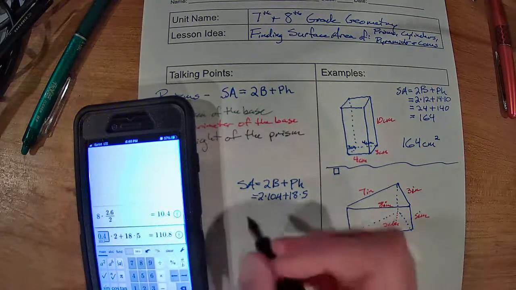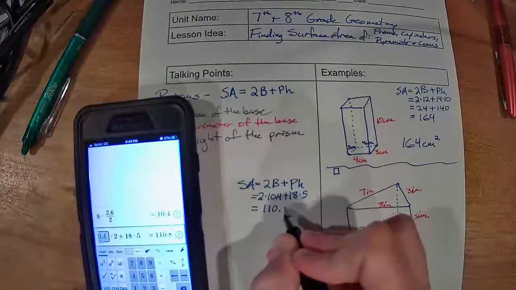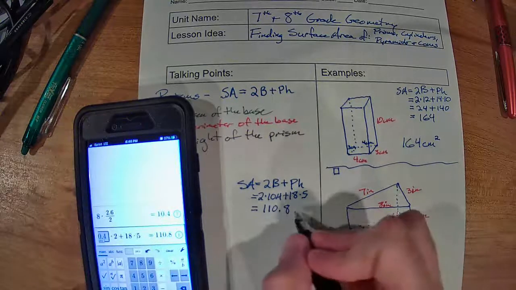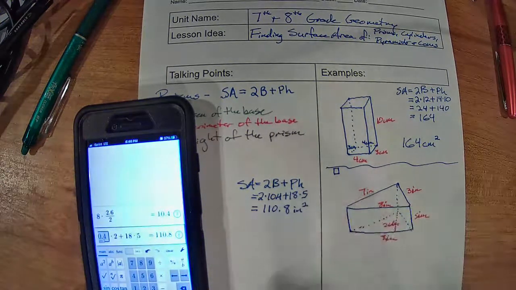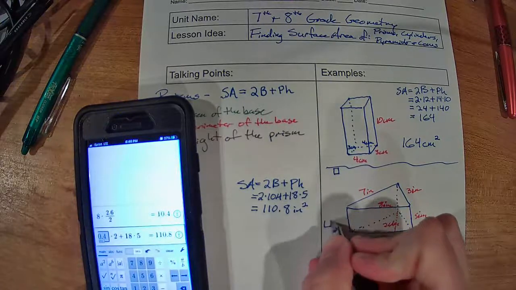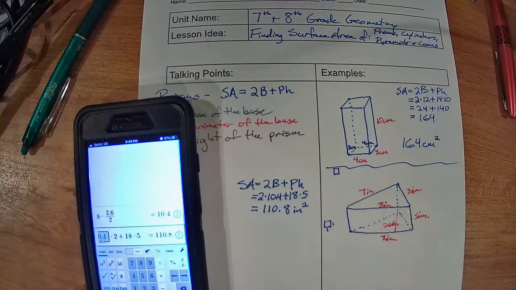So in this case, our surface area is 110.8. And in this case, inches squared. So again, if I had 110 1-inch by 1-inch squares, they would completely cover this figure, almost 111 of them.